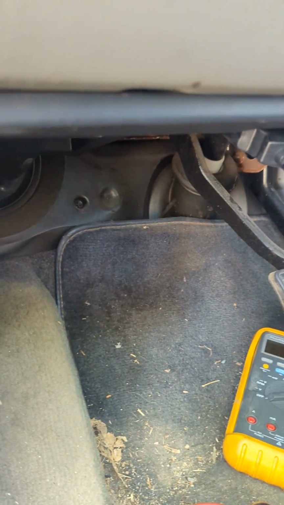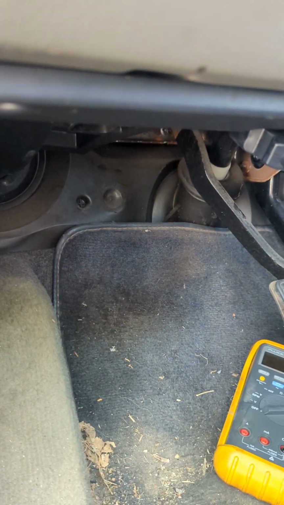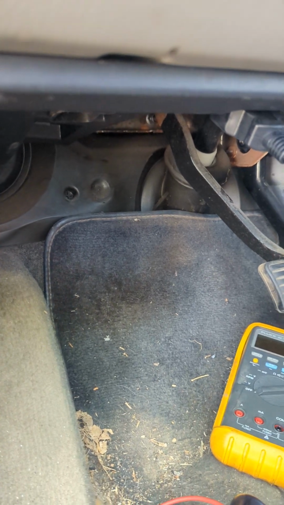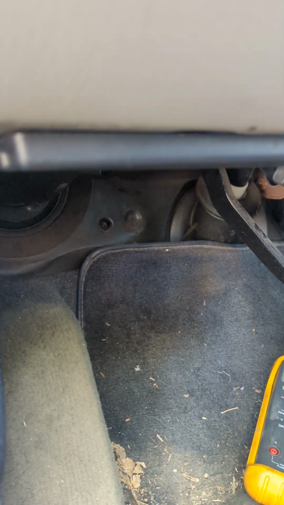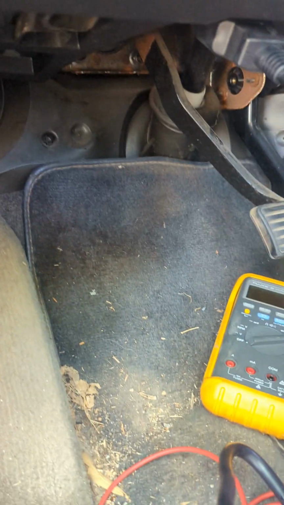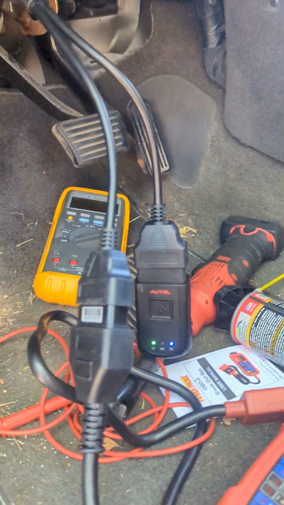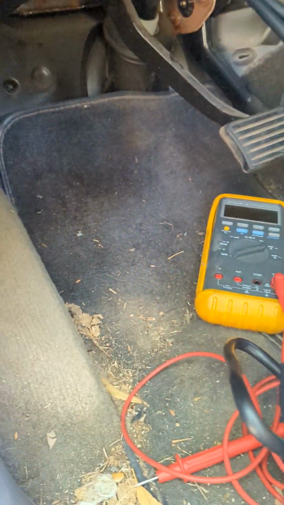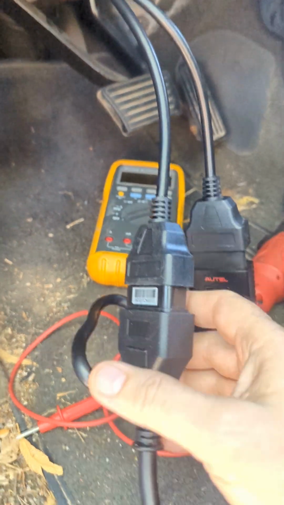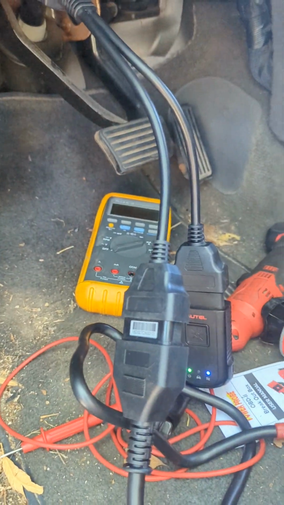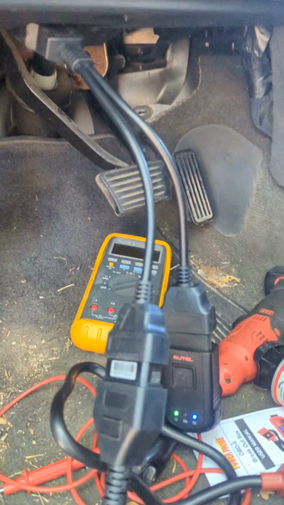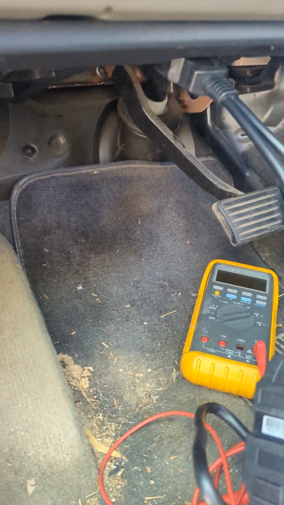So this is a 2004 Envoy, 4.2 liter, and the issue that I'm seeing is we have class 2 serial data that we're checking into now. I'm running a scan tool and my PicoScope on here, trying to determine what's going on. I checked my grounds. This only has 4 pins in it.